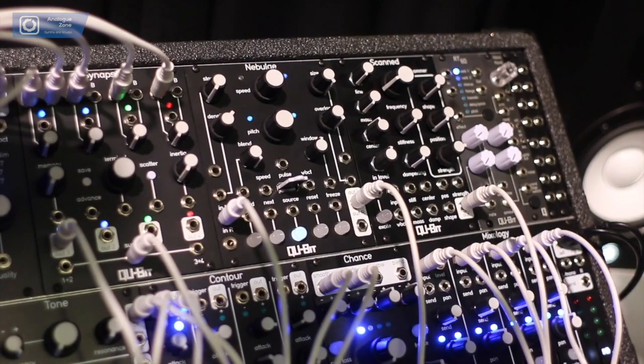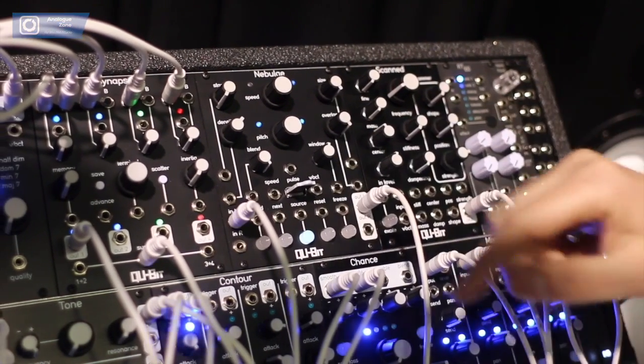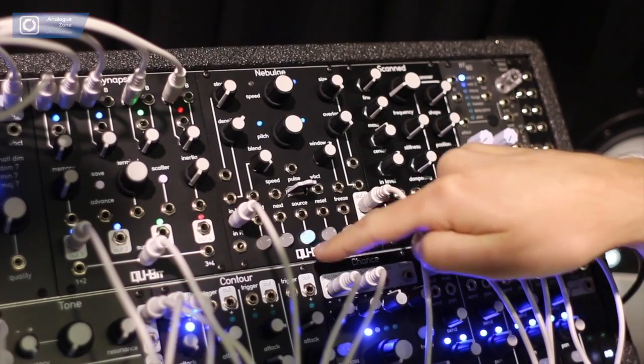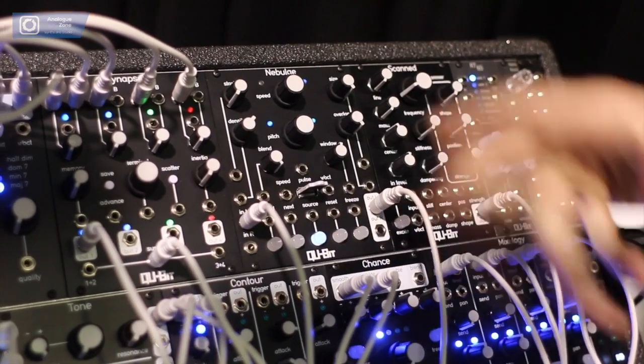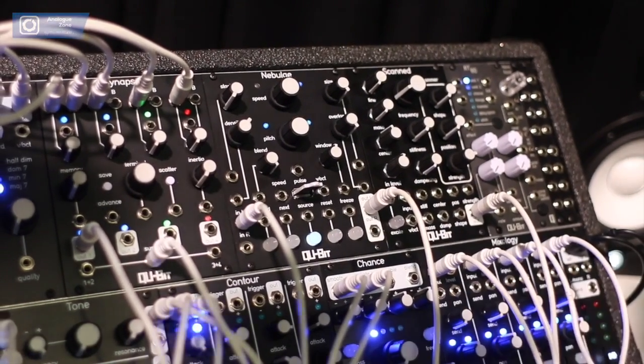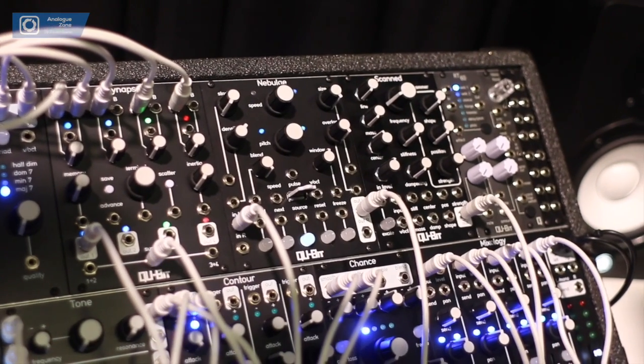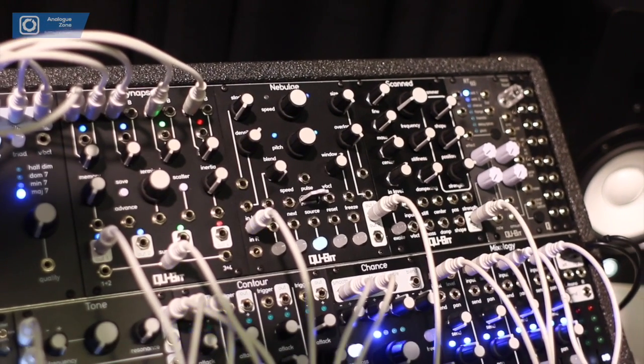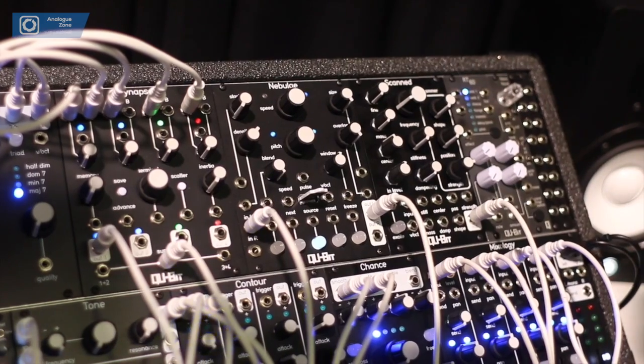If you want to switch back and forth between the file playback from the USB flash drive or the recorded buffer, hit source, there's no latency. It's a very fast switch. And record can be toggled on and off with a gate signal as well. So that is the primary functionality of the Nebulae.